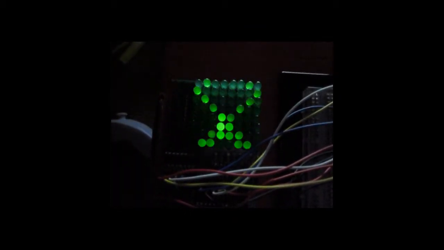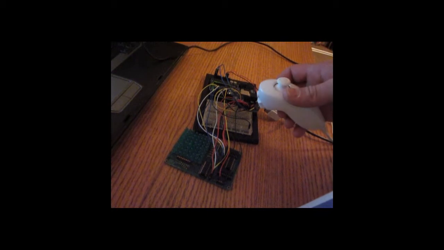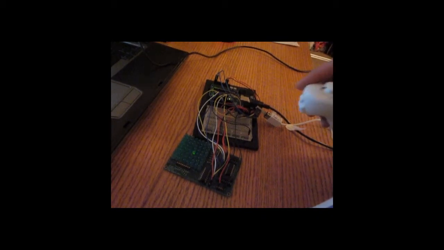Okay, so I'm going to go on with the documentation here, just showing the X's, smiley face, scrolling X, and the reverse scrolling X. And here's the Wii Nunchuck scrolling around, tilting back and forth and lighting up an LED. What would I do if I was doing this project over again?